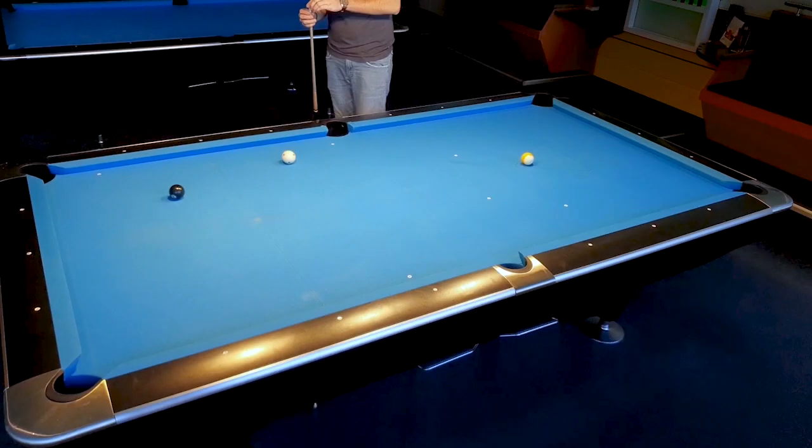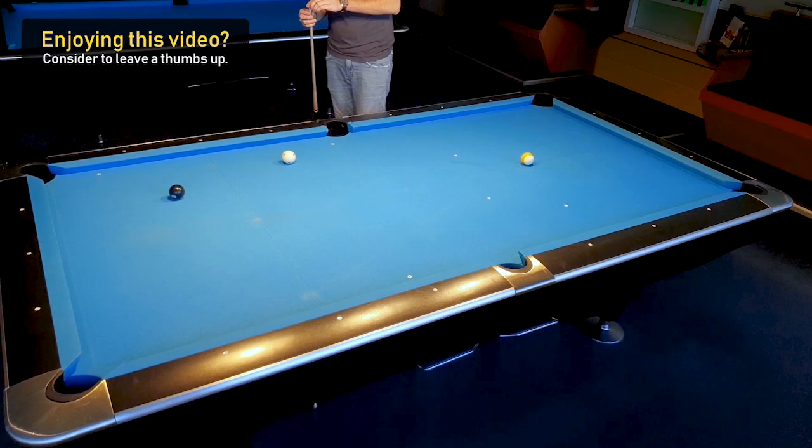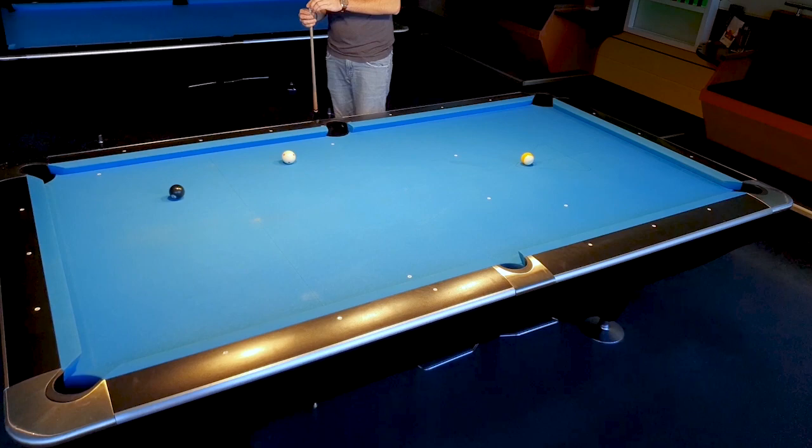Do you see another path? Pause the video and think about it. If you didn't see it, I will give you a small hint. With the last path, the cue ball will end somewhere around this area and we will use 5 rails.